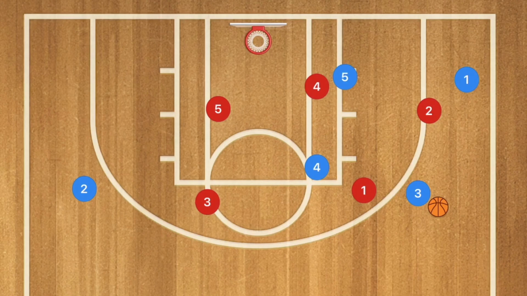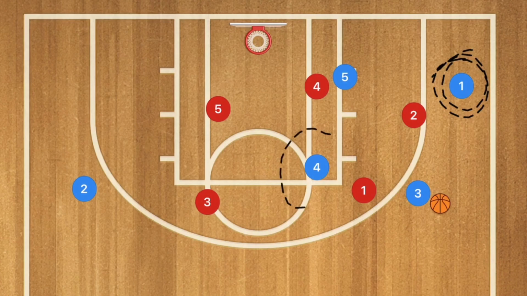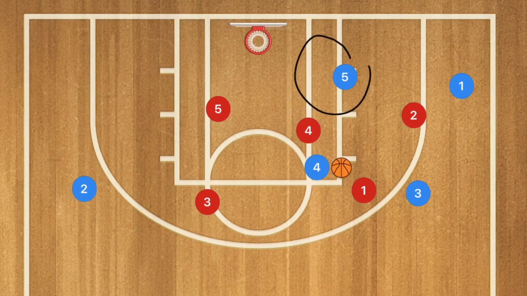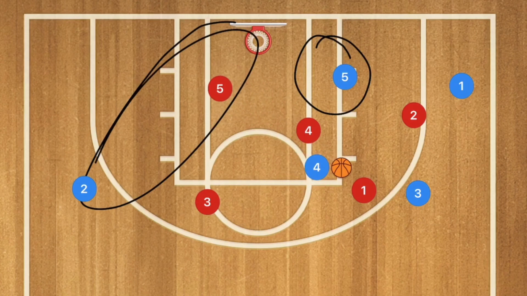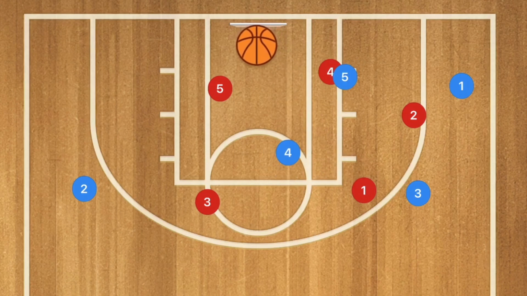Now, if player 1 gets there before player 2 switches off, he may have an open 3-point shot. Player 4 may also have an open mid-range shot as well. And again, because the ball goes to the high post, if player 4 comes up, we have an open layup. Player 5 comes up, we have an open back door. And also, if nobody comes up, we have an open mid-range shot, which should be fairly easy to score on.